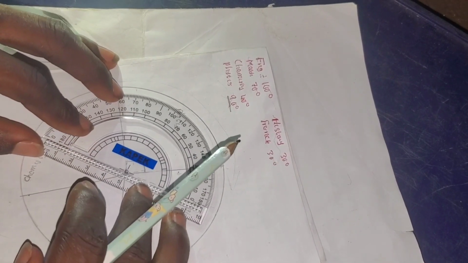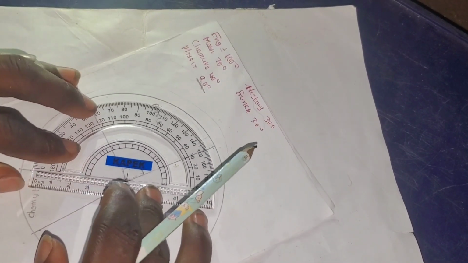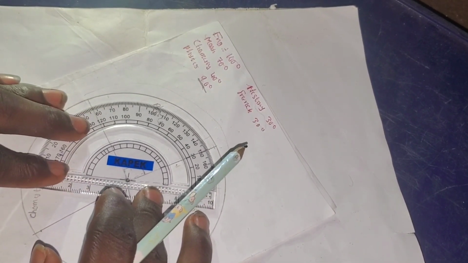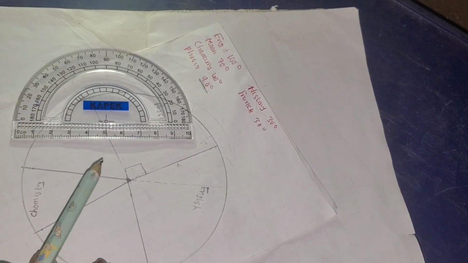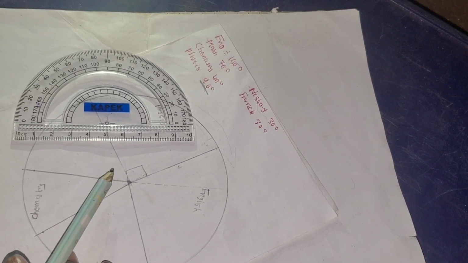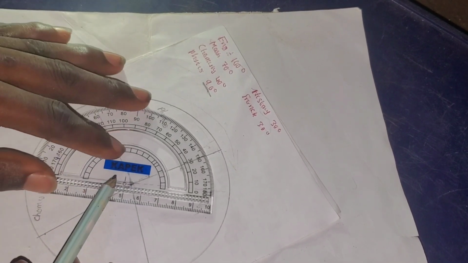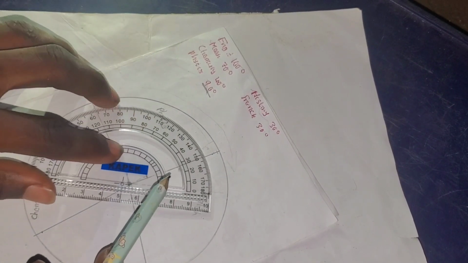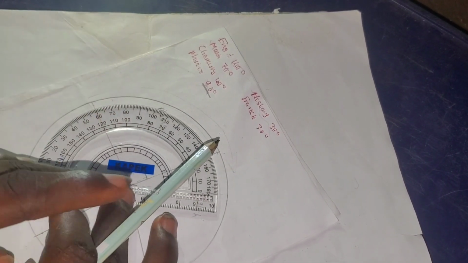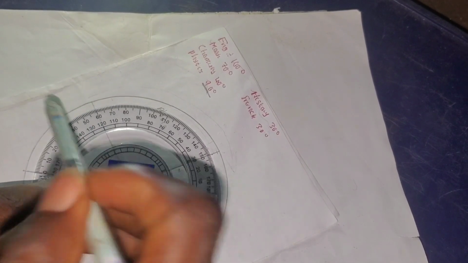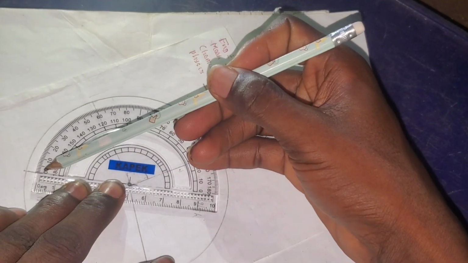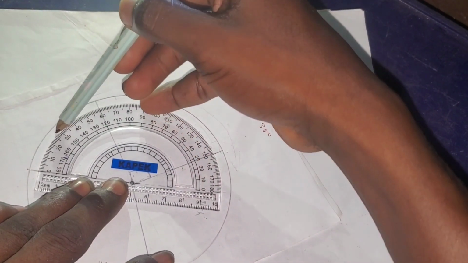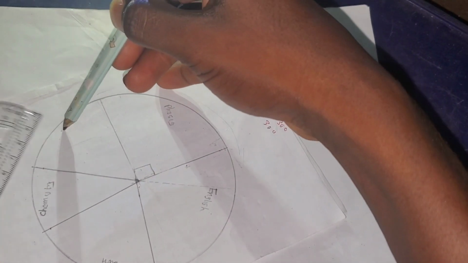So you place the protractor like this as well. You can see that it is the direction of the line that determines how I place the protractor. You understand? So that you will not make mistakes in the exam. The last that I drew is for chemistry, so I will place the protractor like this. Now history is 30 degrees, and if you count clockwisely, this is where 30 degrees is.